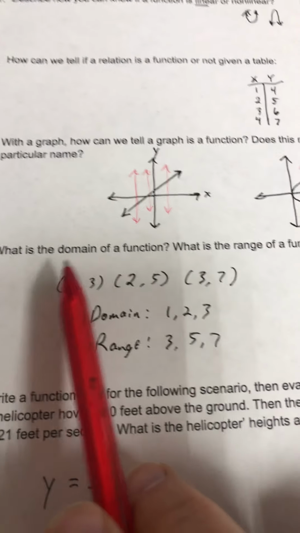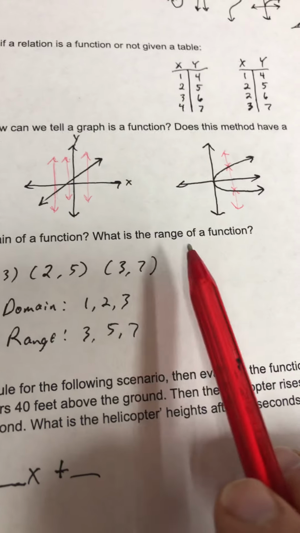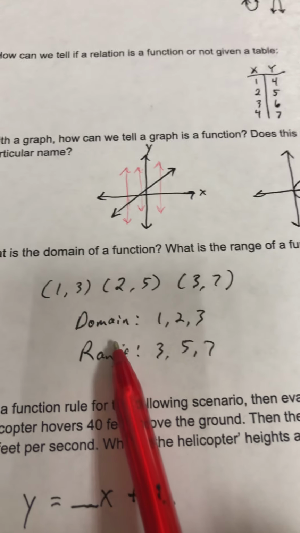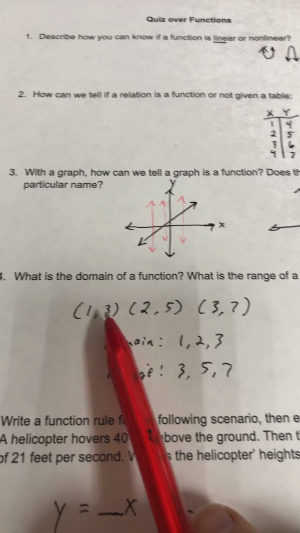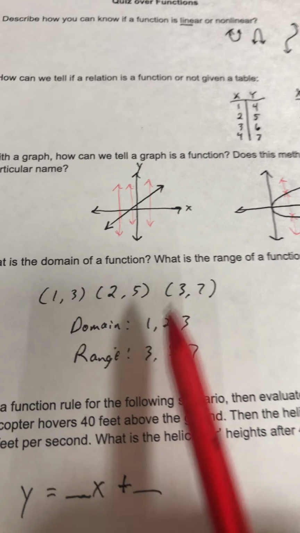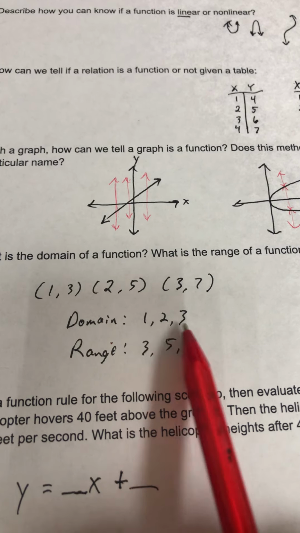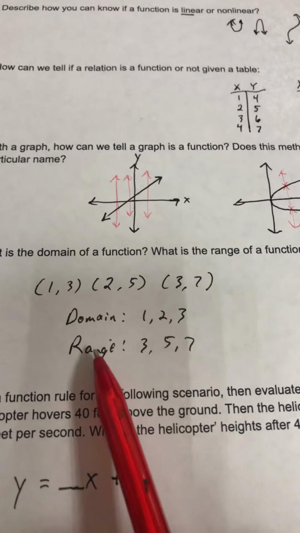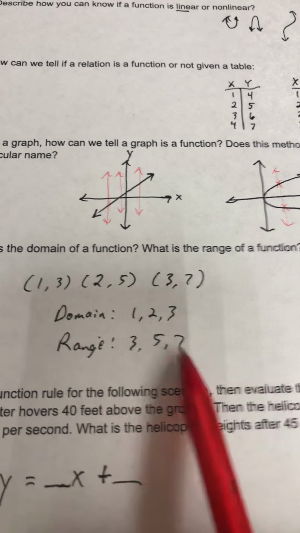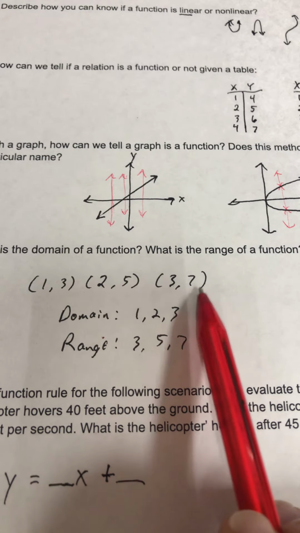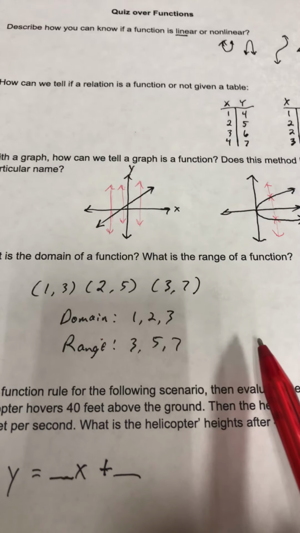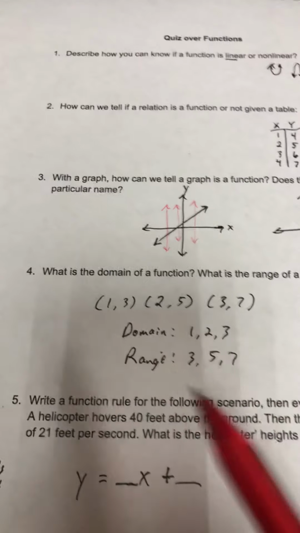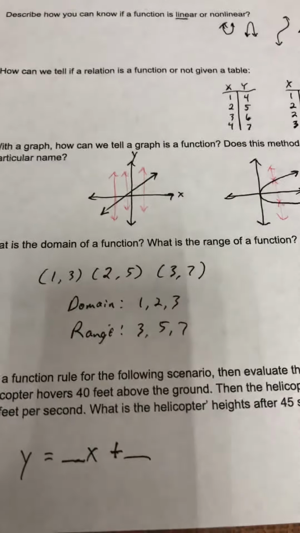For number four, what is the domain of a function and what is the range of a function? I have an example here, but you have to explain what I'm talking about, okay? Here are the coordinates of a function, and I listed the domain, 1, 2, and 3, these numbers. And then the range, 3, 5, and 7, so that's these numbers, 3, 5, and 7. Okay, so what are those? What are those coordinates in your explanation of the domain and the range of a function?